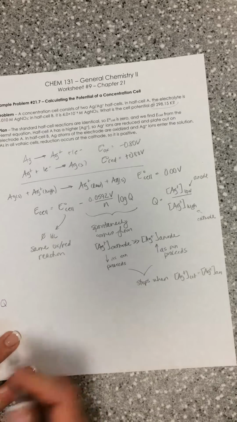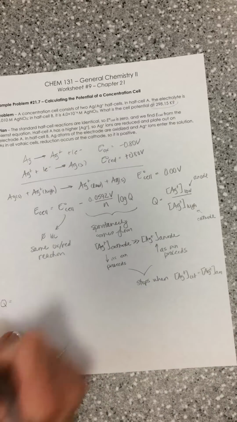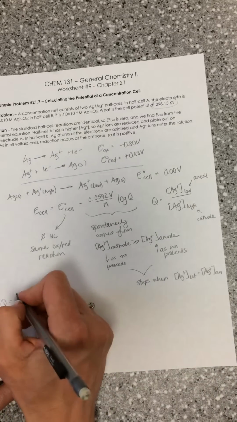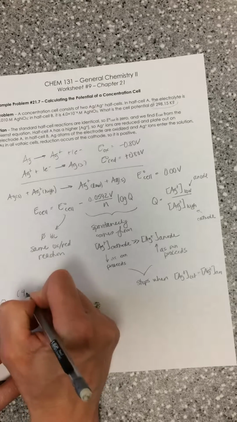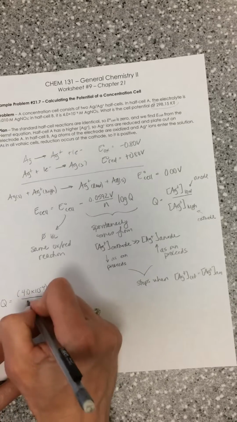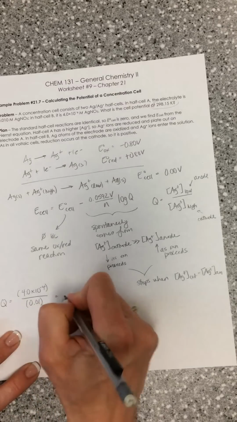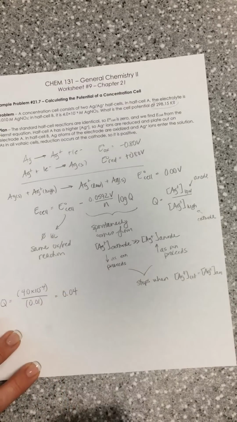So again, we have a low concentration and a high concentration. That's what's going to give us our Q that's less than 1, and that gives us our driving force. Our silver concentration that's low is 4 times 10 to the minus fourth. Silver concentration that's high, which is going to be in the cathode, is 0.1. So our Q is equal to 0.04.